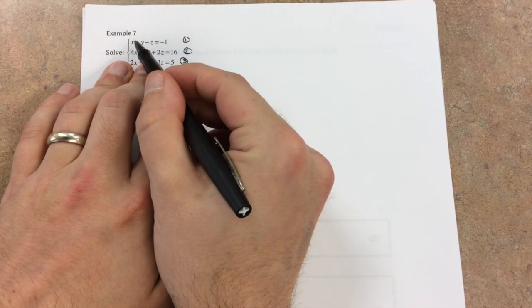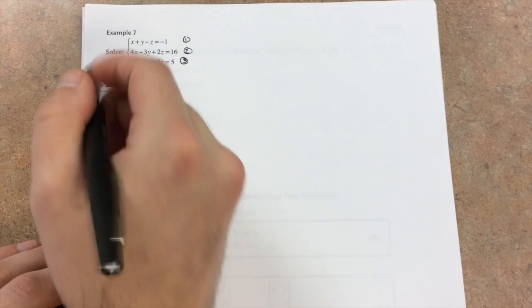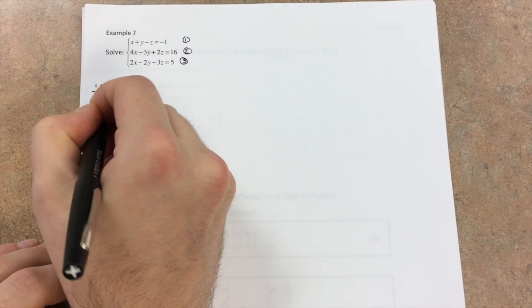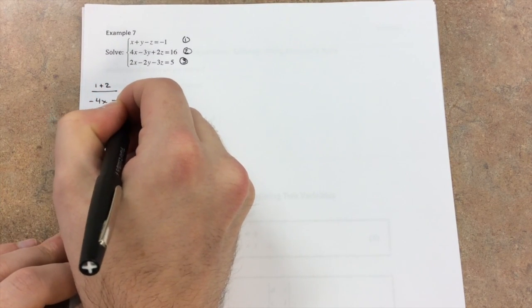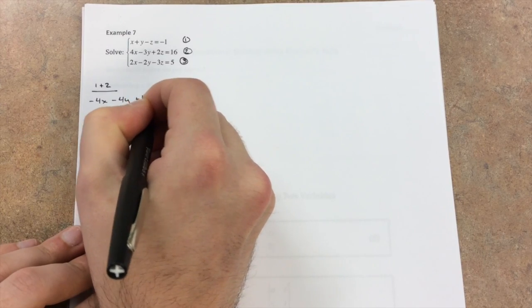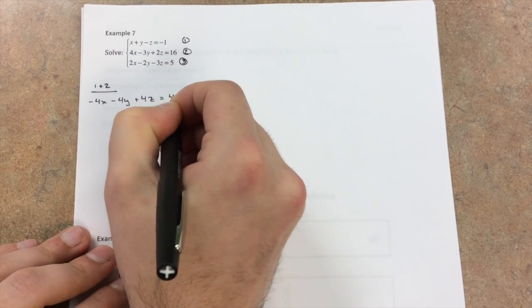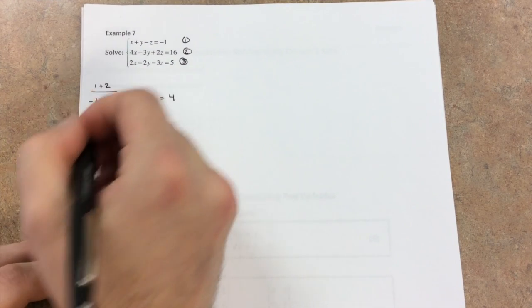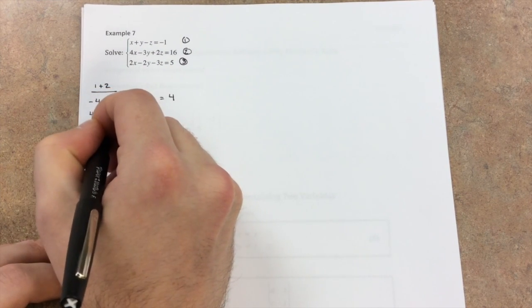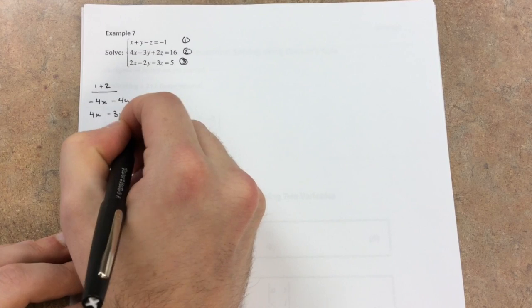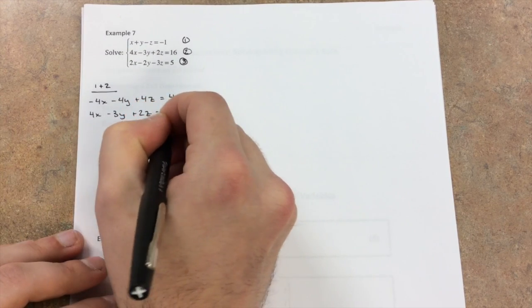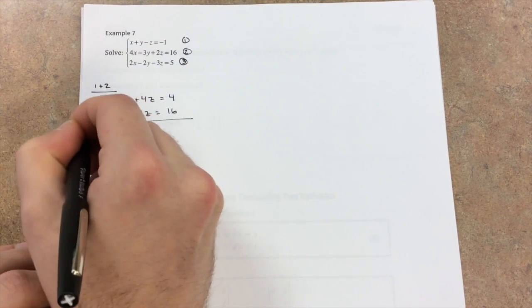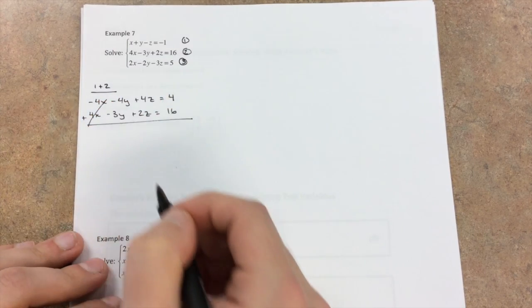Well, I'm going to multiply the top by -4. So it's going to be -4x minus 4y plus 4z equals 4. That's multiplying everything through by -4. And then the second one is 4x minus 3y plus 2z equals 16.